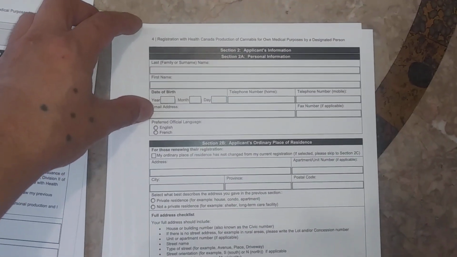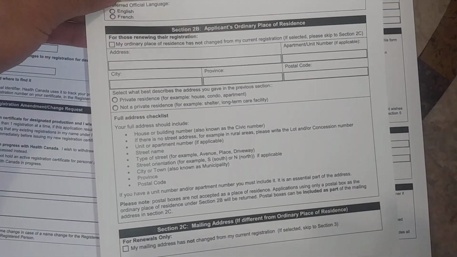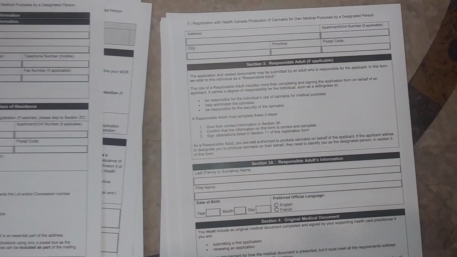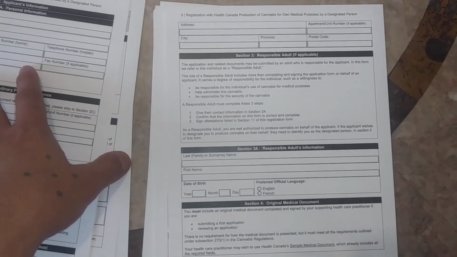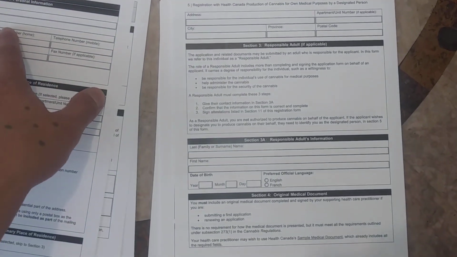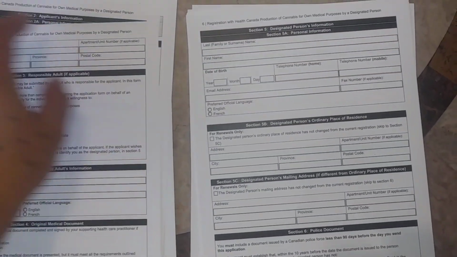You get into your applicant's information, which could be a person or a child or whatnot. And then regular ordinary place of residence, and then they get into the responsible party if there is a responsible party for the individual, for the person who's the cannabis patient, right? They want to get all that information.